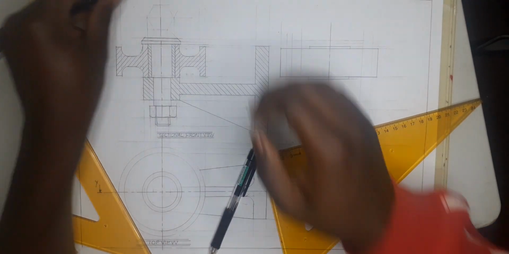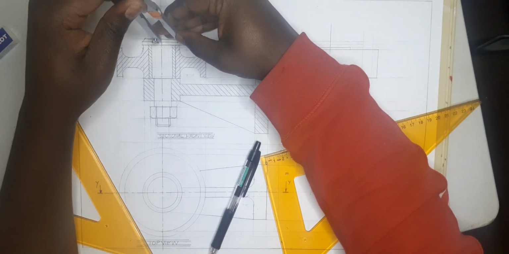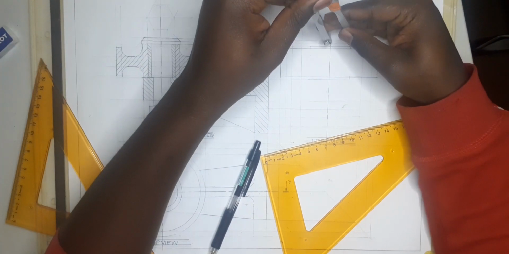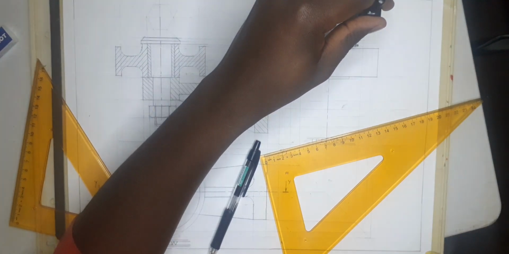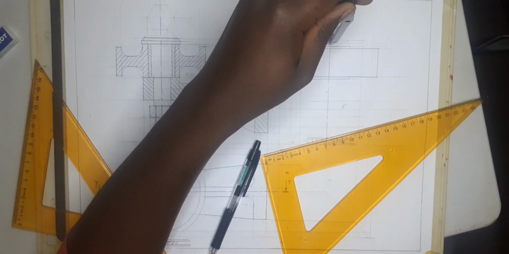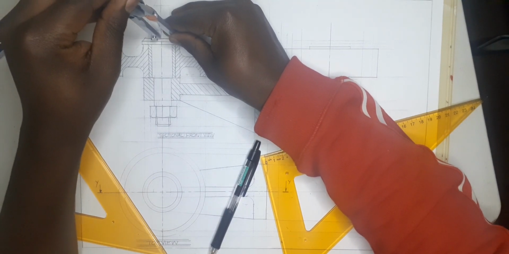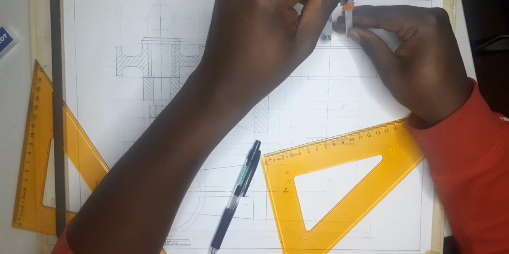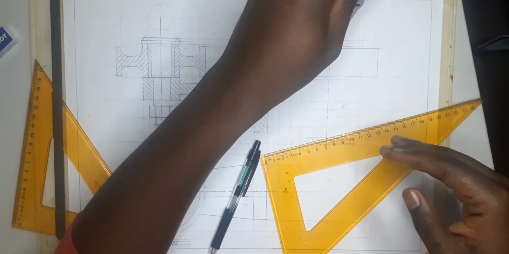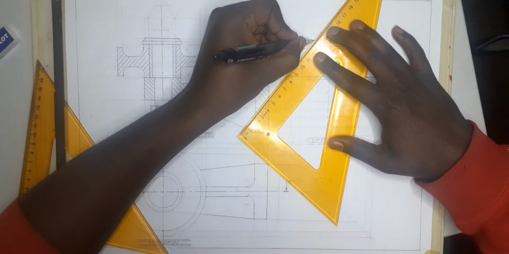And also you're gonna see this one. So I'm just gonna transfer the measurements. So it's gonna be like that.